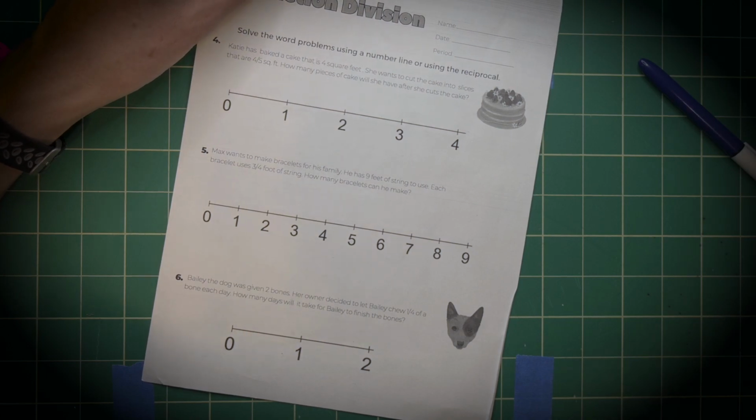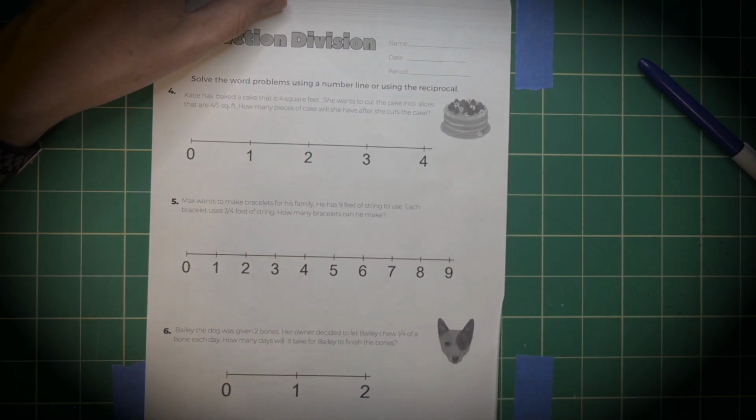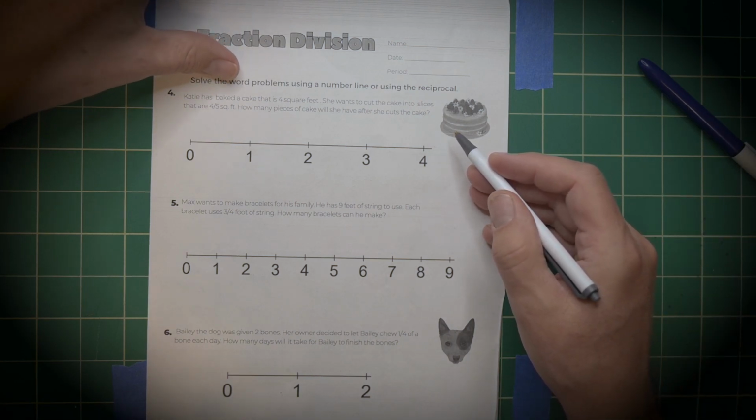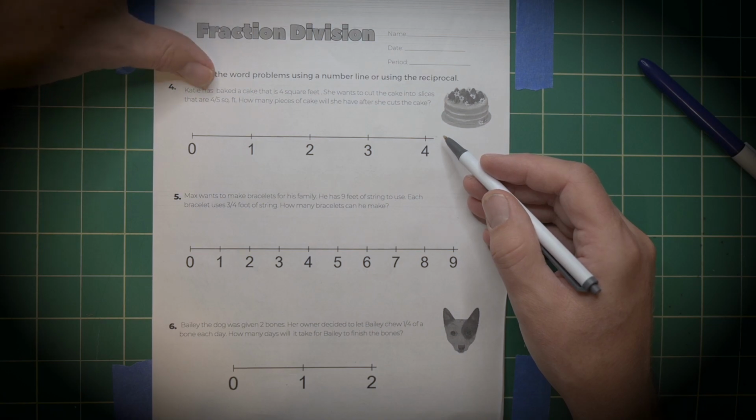Now we did have more problems here on the back side. More problems, pretty similar. Katie baked a cake, 4 square feet. She wants to cut the cake into slices that are 4/5 square feet. How many pieces of cake will she have?